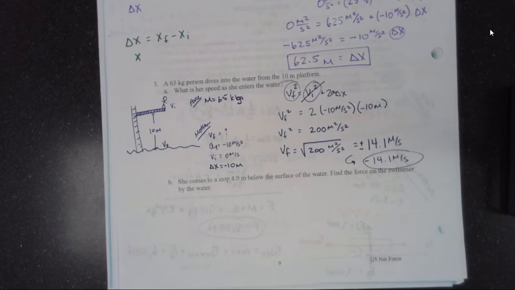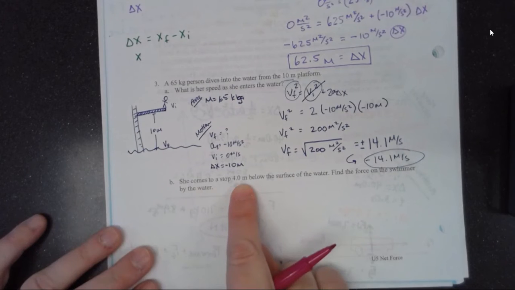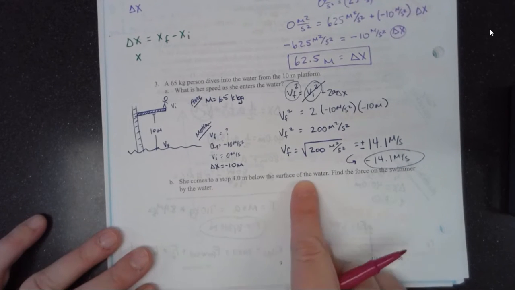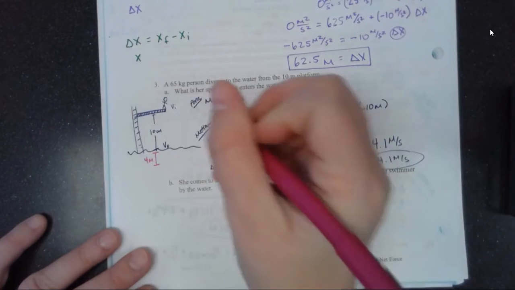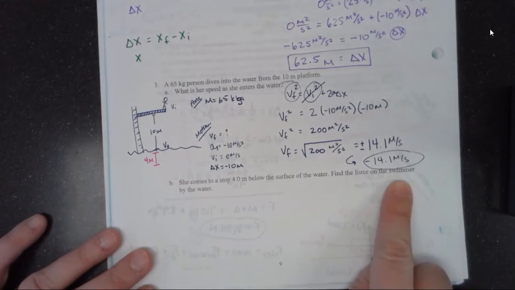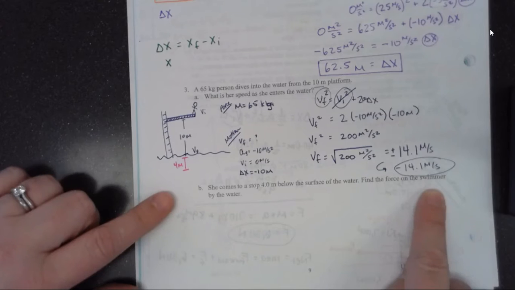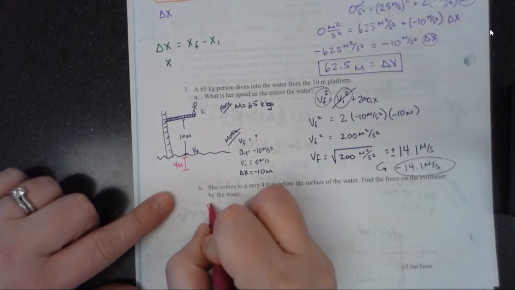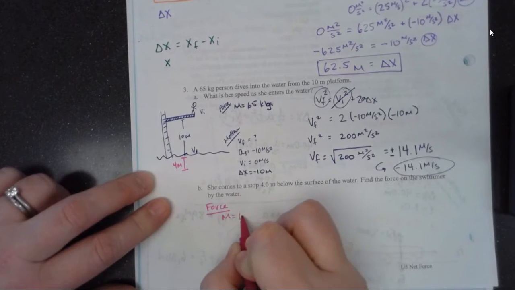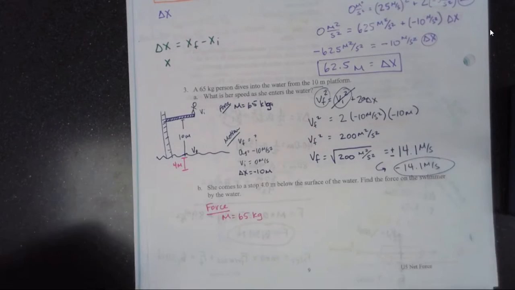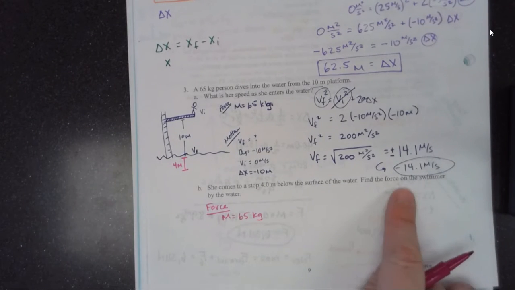You guys have any questions about that one? And we did a lot of sidebars on that. For the second part, it says she comes to a stop 4 meters below the surface of the water. Find the force on the swimmer by the water. So we're headed towards force. What we already know is that her mass is equal to 65 kilograms. What we need to do to find the force is we also need the acceleration.